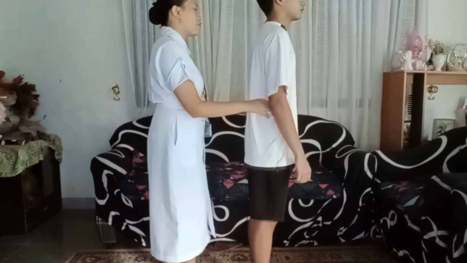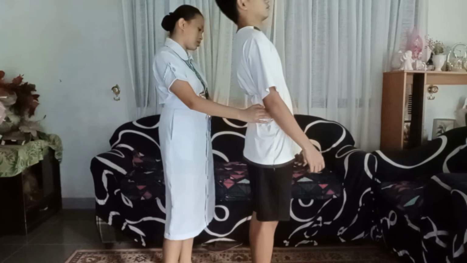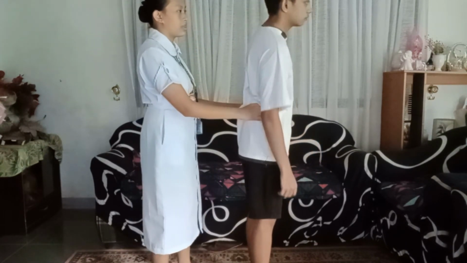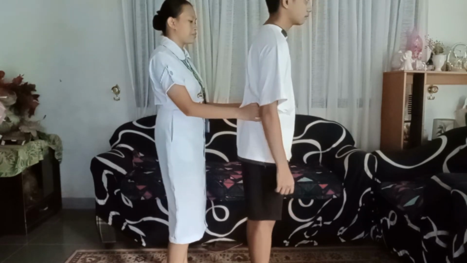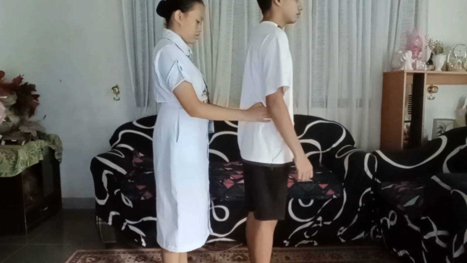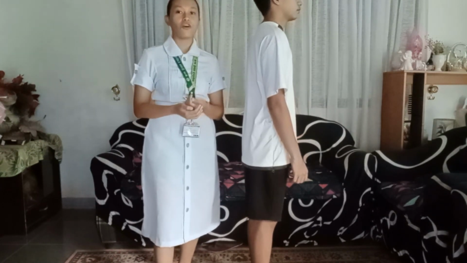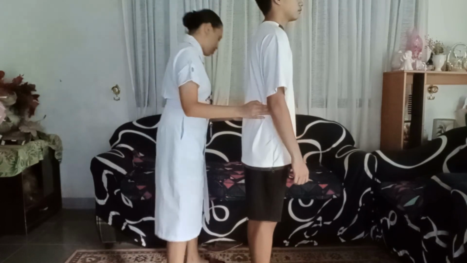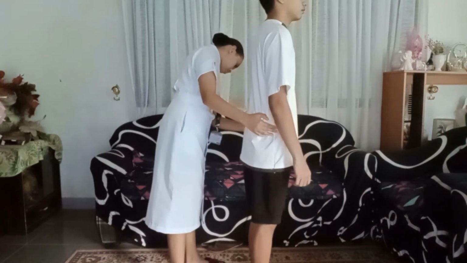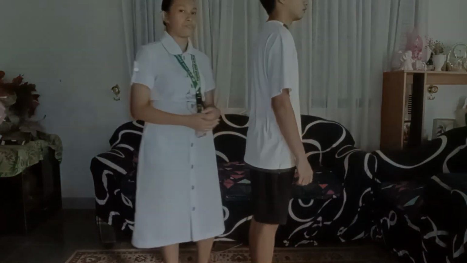So sir, can you lean forward, backward, to the side, to the other side, and then twist your hips from side to side. Next, I will palpate for crepitus. To the other side. Okay.